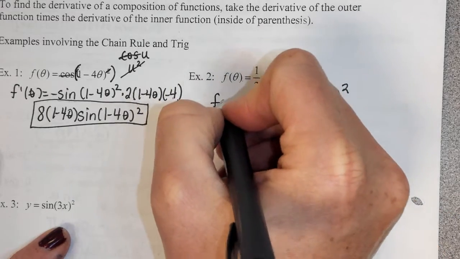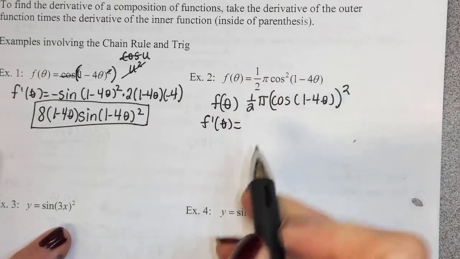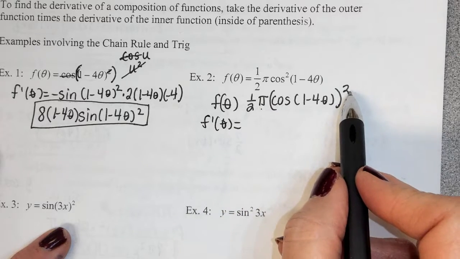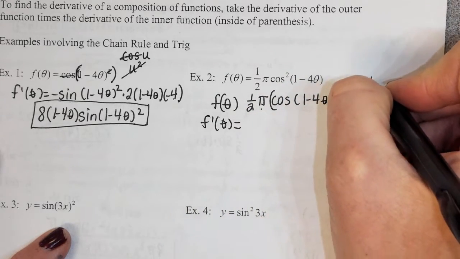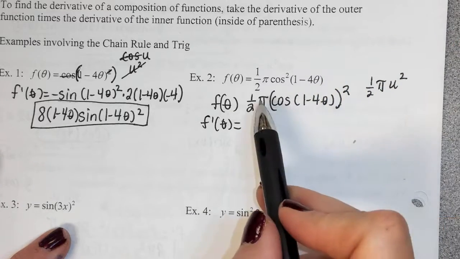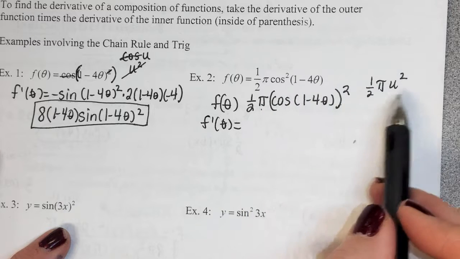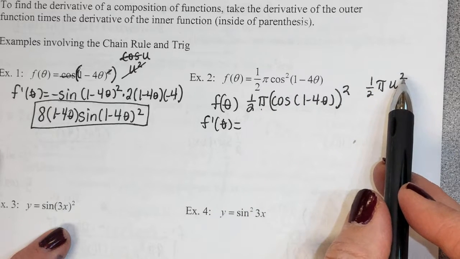So to do this problem then, this is just a rewrite of the original. To do the derivative, here's my k, here's my n. I'm going to have to do k times n because this is really 1/2 pi u squared is what the problem is. My outermost parentheses, that's my u. So I do 1/2 pi times 2.